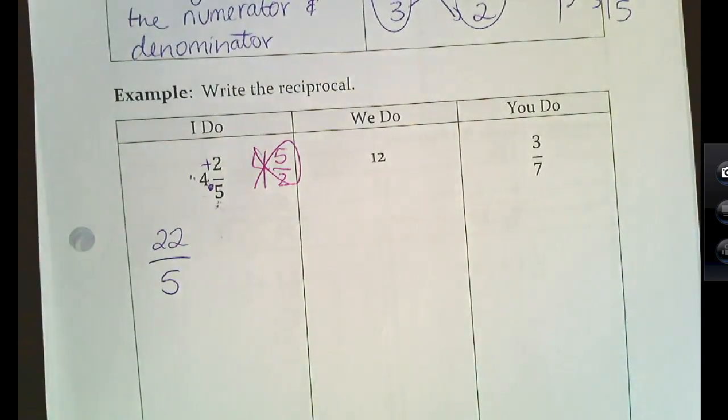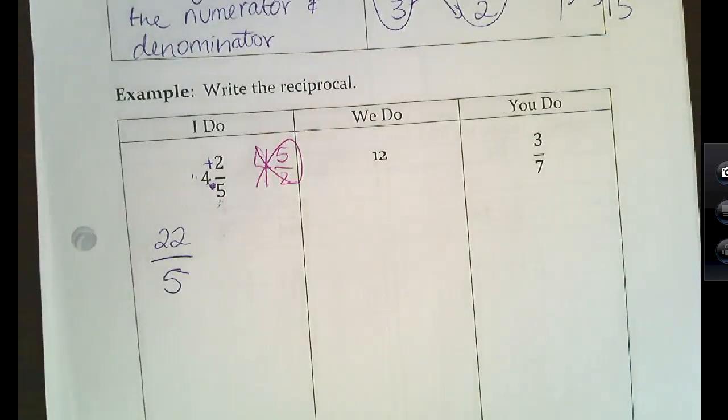Now go ahead and do the reciprocal. And raise your hand when you've got your answer. So now I want you to take the reciprocal. And raise your hand once you've got it.